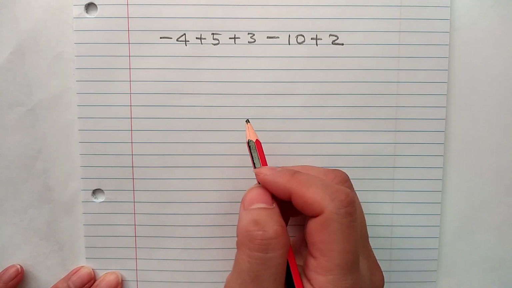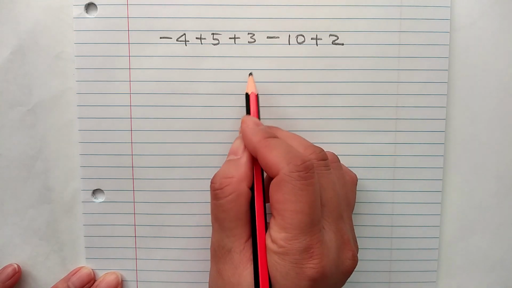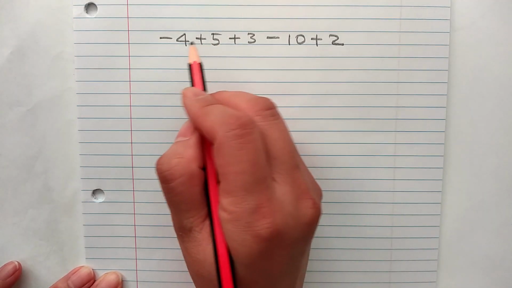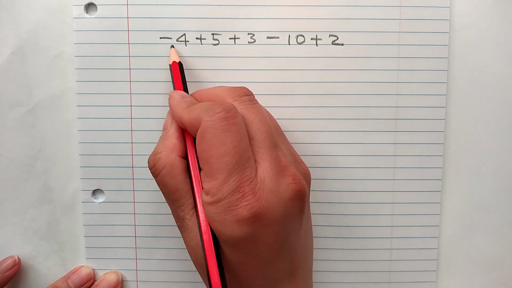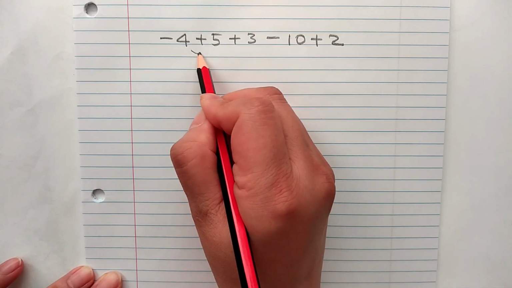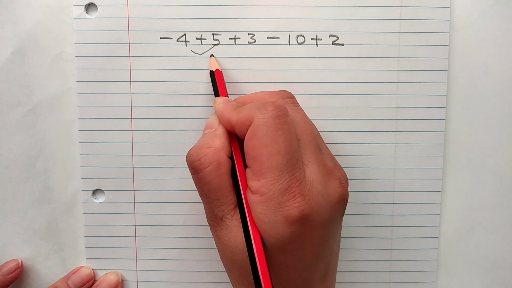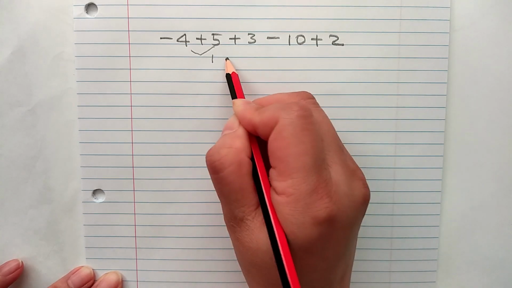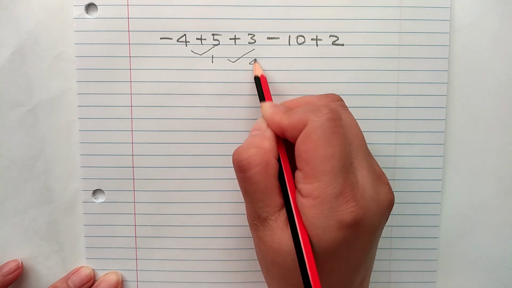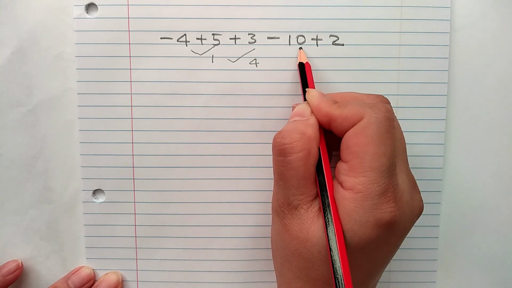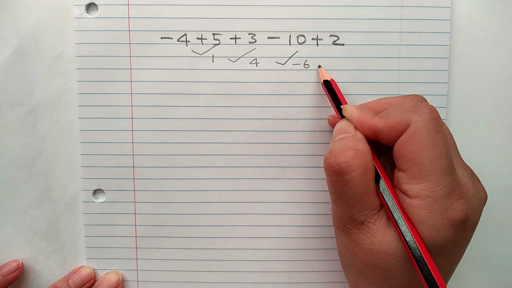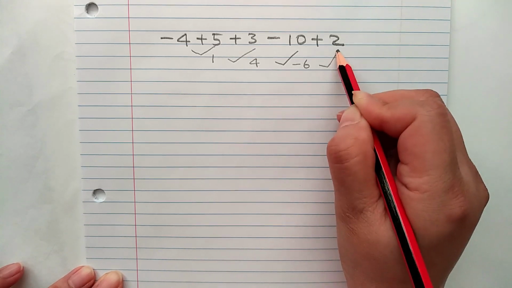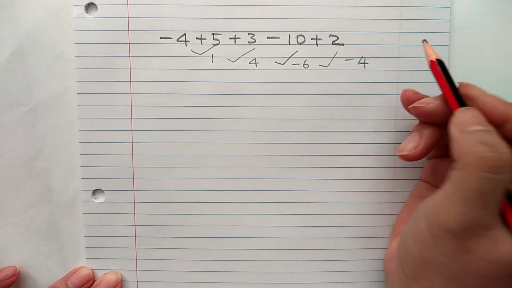When you have a series of additions and subtractions like this, you can do it from the beginning to the end one by one. So negative 4 plus 5 is positive 1. 1 plus 3 is 4. 4 minus 10 is negative 6. And negative 6 plus 2 is negative 4.